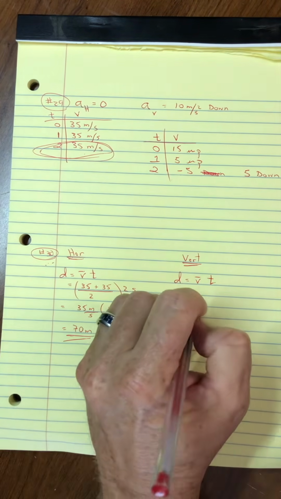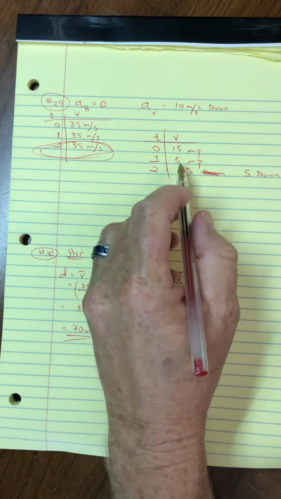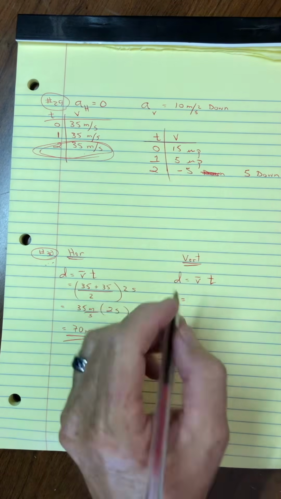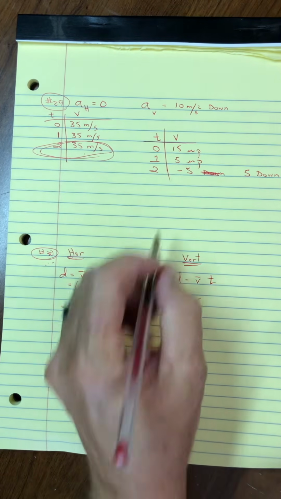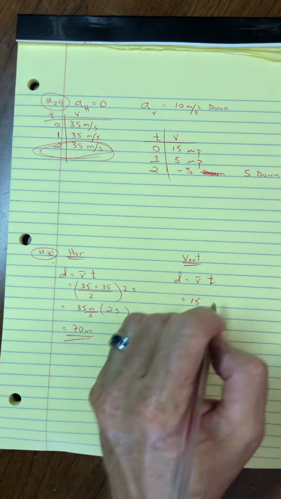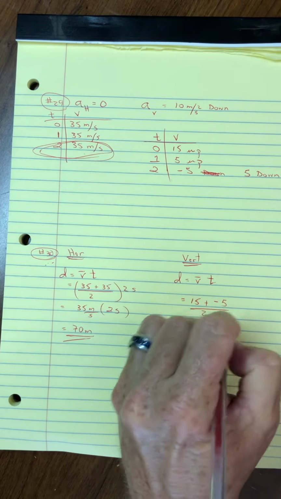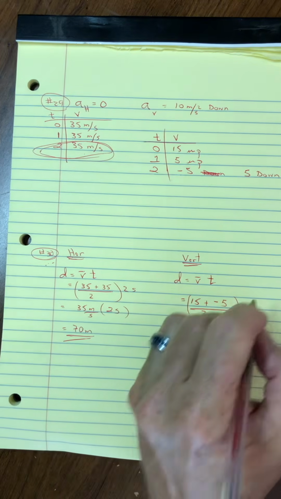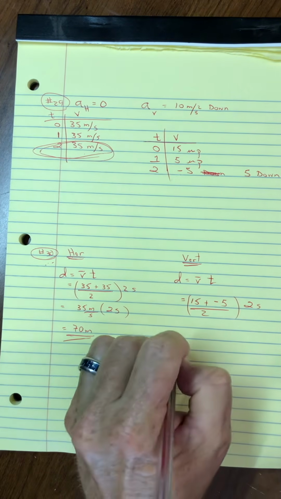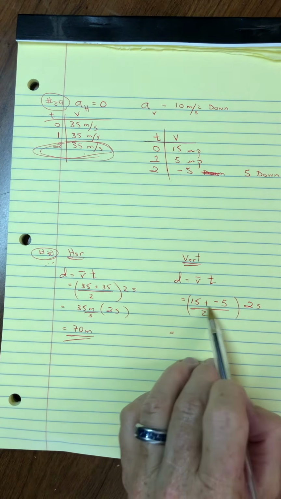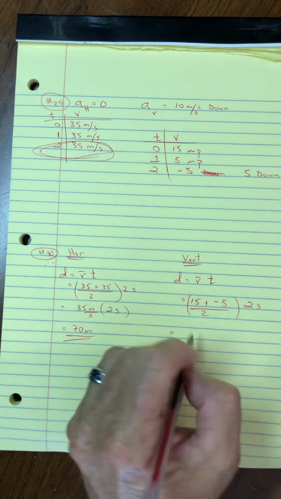Now, vertically is a little bit harder here because we started with a speed of 15 upwards. I'll call that positive. And then we finished with a negative 5 after 2 seconds. So 15 plus a negative 5 is 10. Divide that in half is 5.